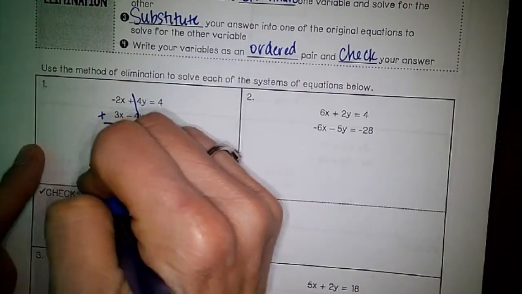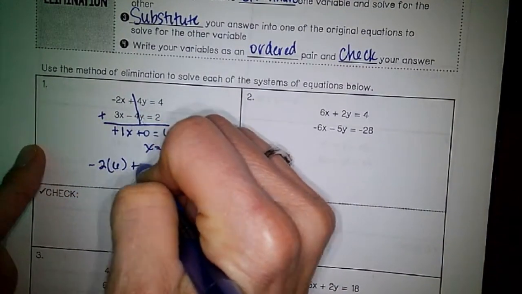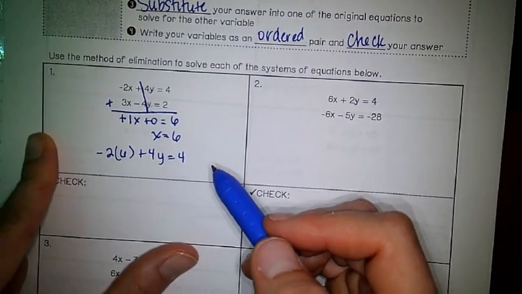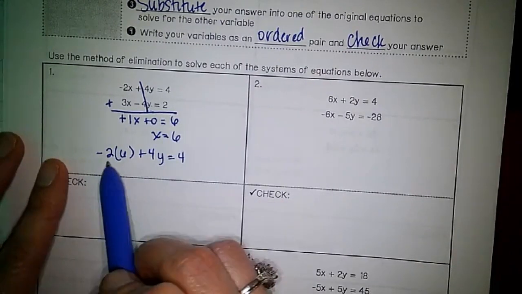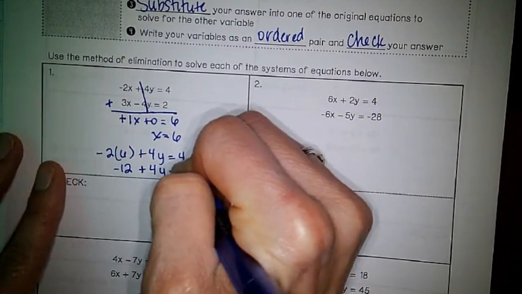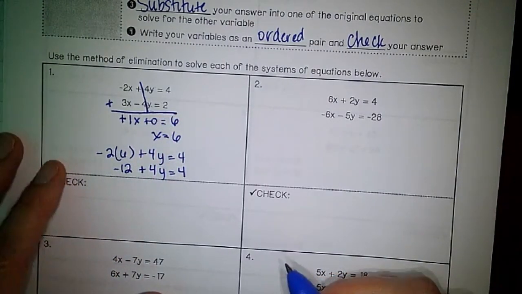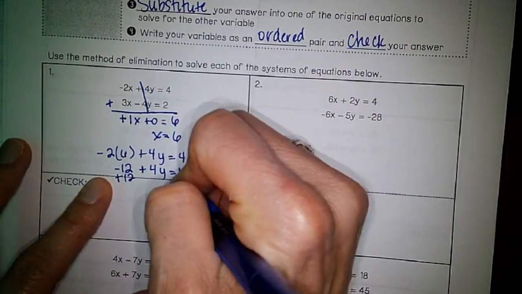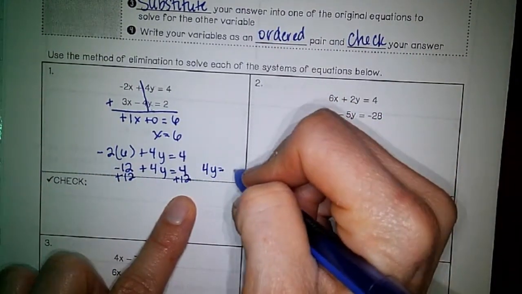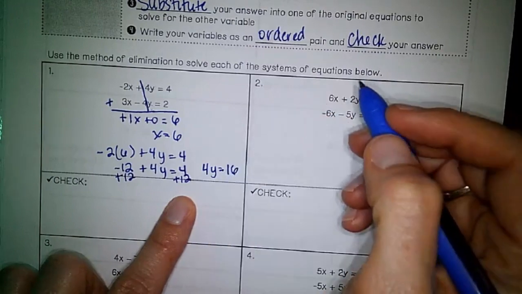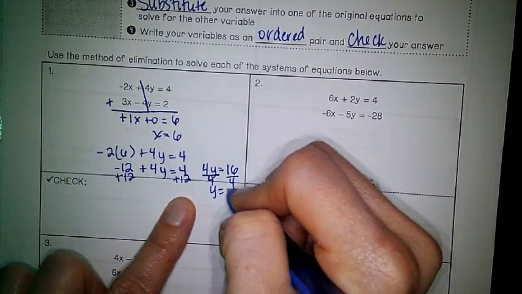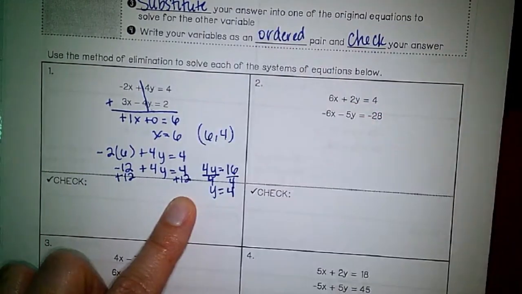So, watch. Negative 2 times 6 plus 4y equals 4. I'm going to go over it multiple times. Just pay attention. Negative 2 times 6. Then what? Add 12. So 4y equals 4 plus 12 is 16. Then what? So y equals 4. 6 comma 4 is our solution.